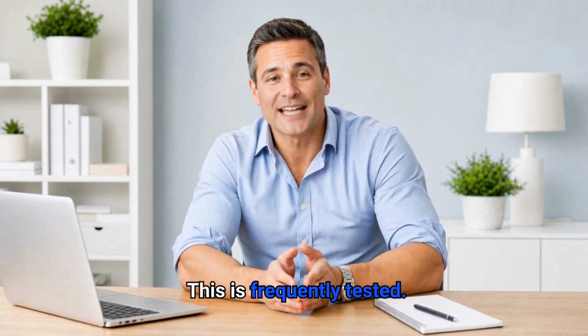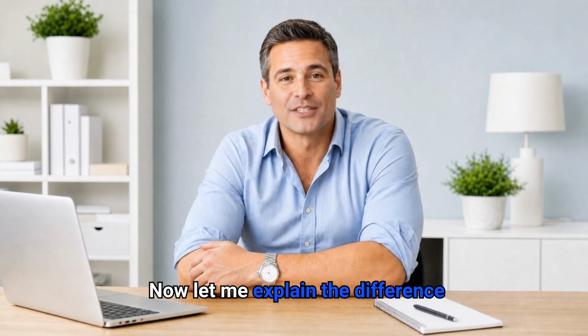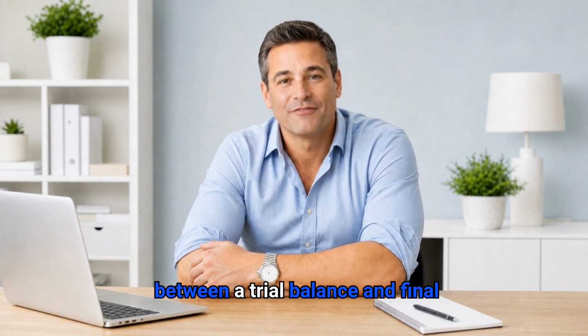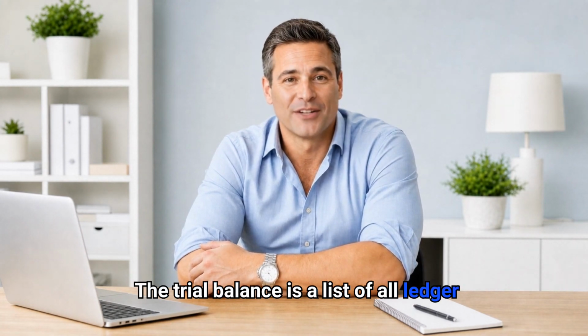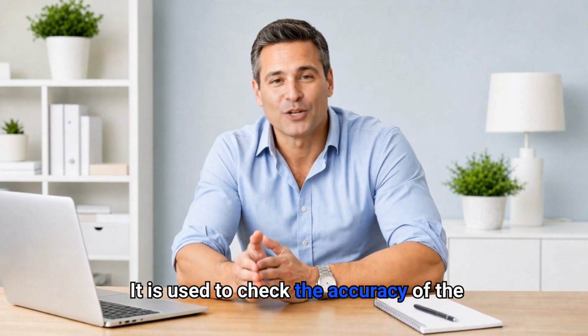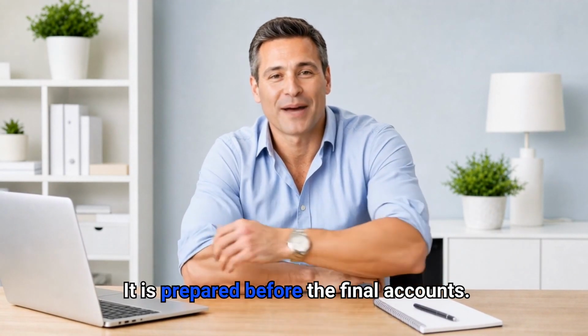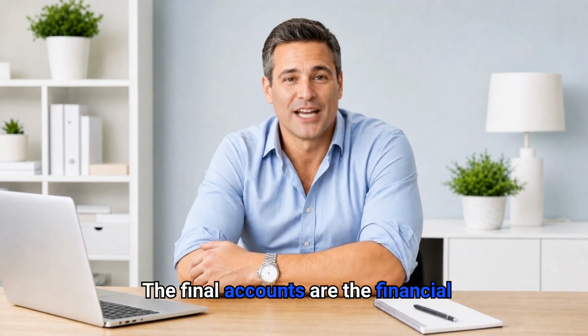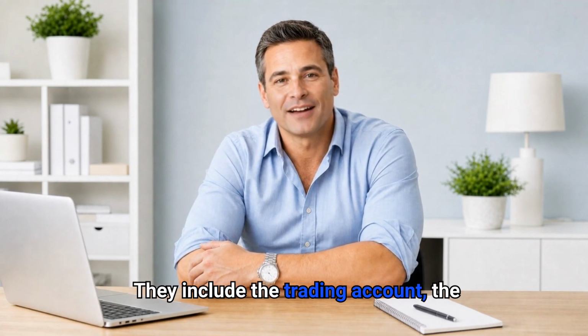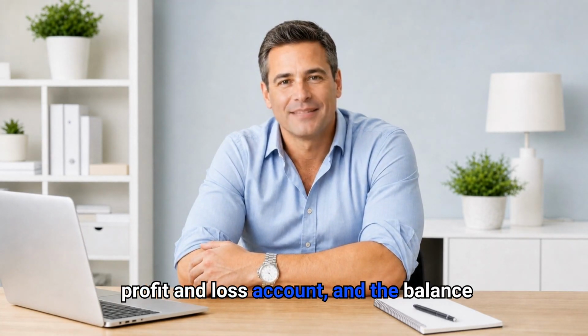This is frequently tested. Now let me explain the difference between a trial balance and final accounts. The trial balance is a list of all ledger balances. It is used to check the accuracy of the ledger. It is prepared before the final accounts. The final accounts are the financial statements. They include the trading account, the profit and loss account, and the balance sheet.